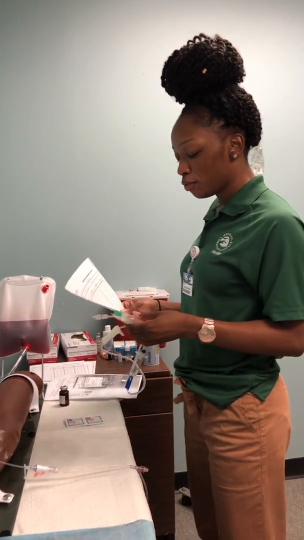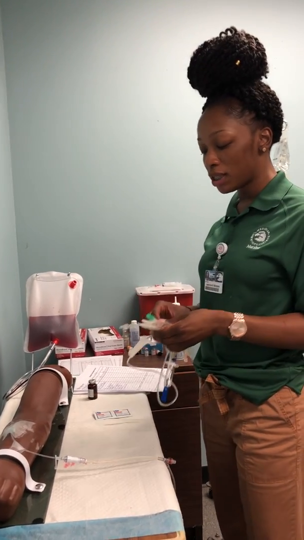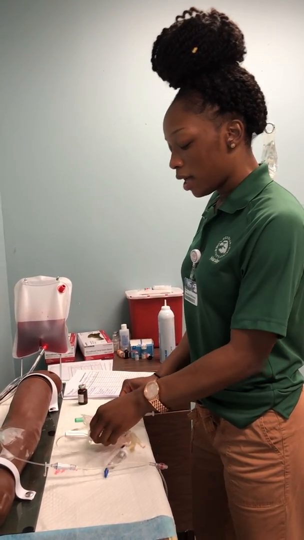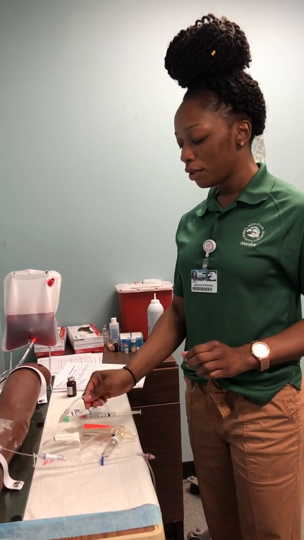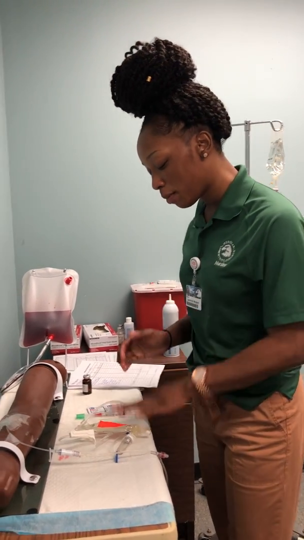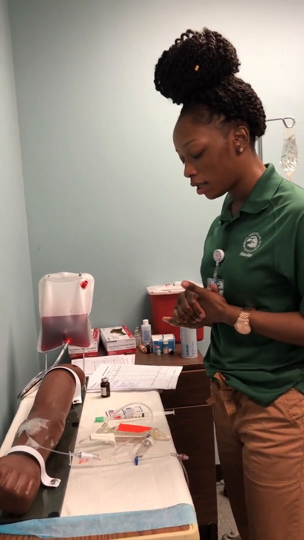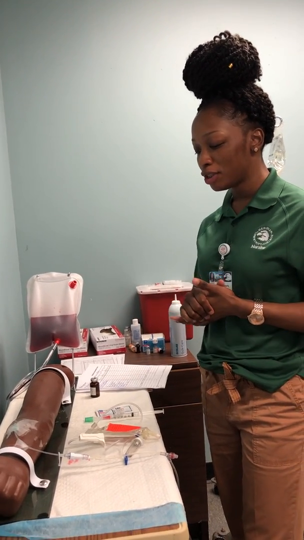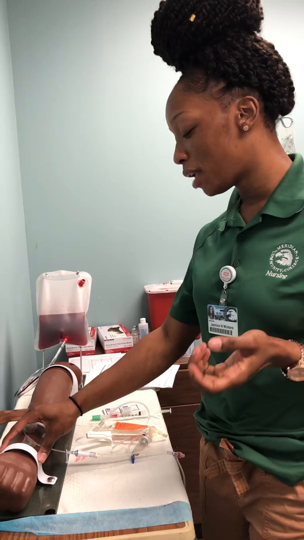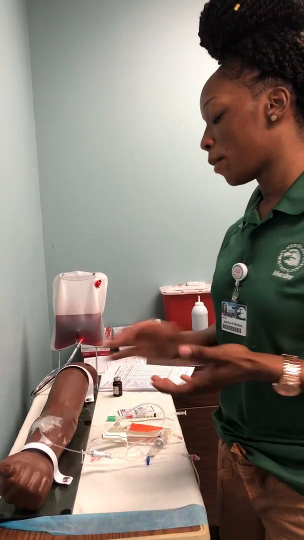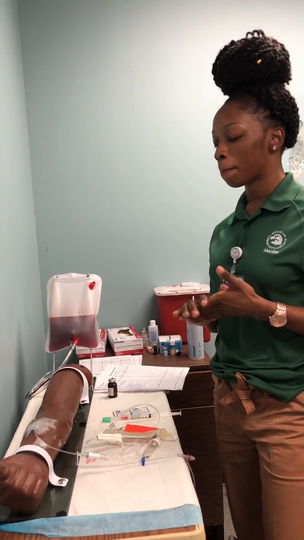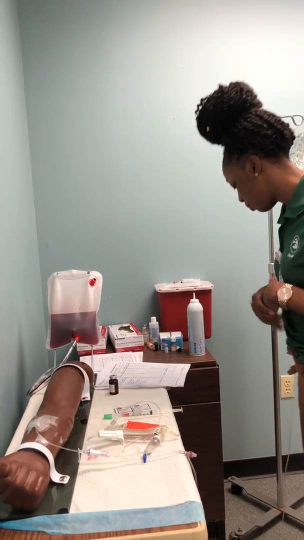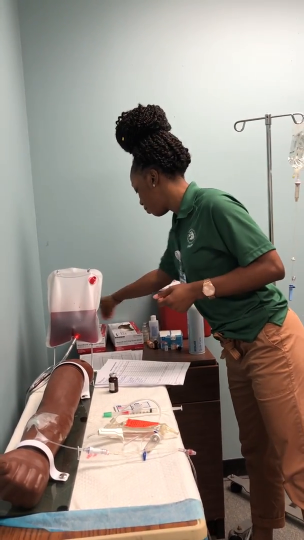When I get to the patient's room, I'll introduce myself. Knock, knock. My name is Jasmine, and I'll be your nurse today. I'm here to give you gentamicin, IV piggyback, which is an antibiotic, and IV push of Lasix. If you could tell me your name and date of birth. Okay, and do you have any allergies? Okay, and I'll wash my hands and put on my gloves.